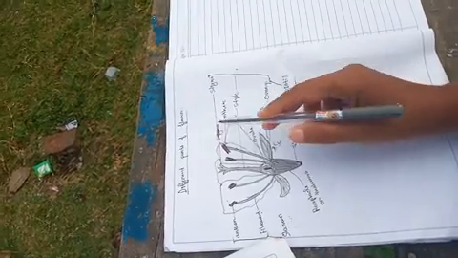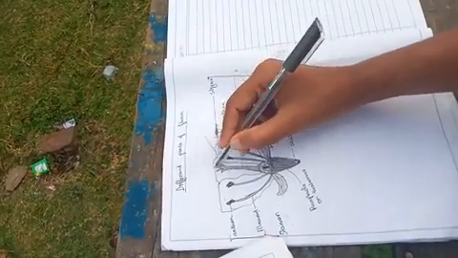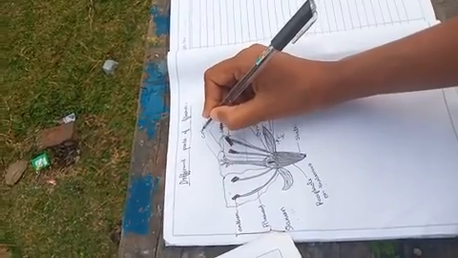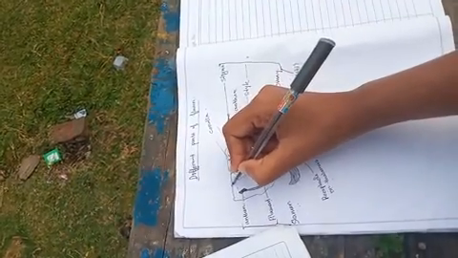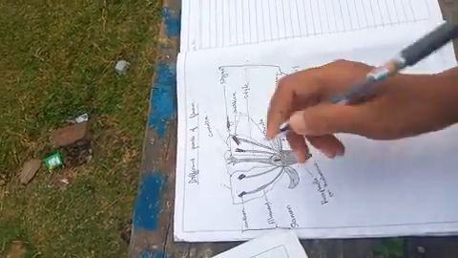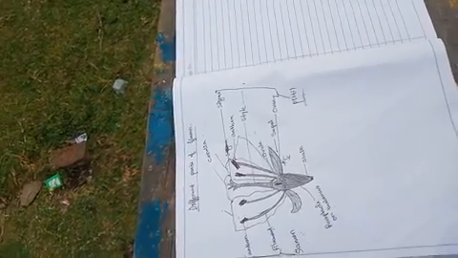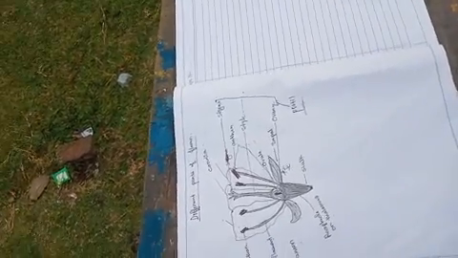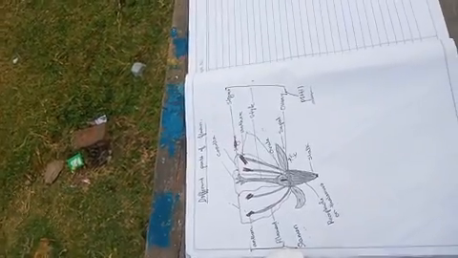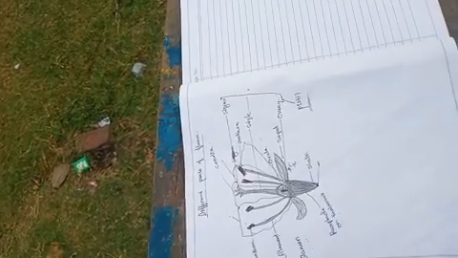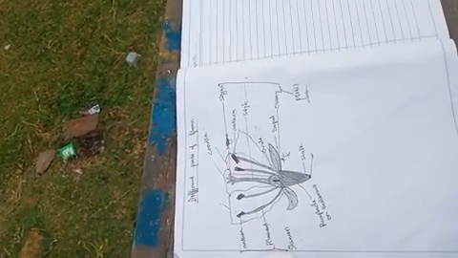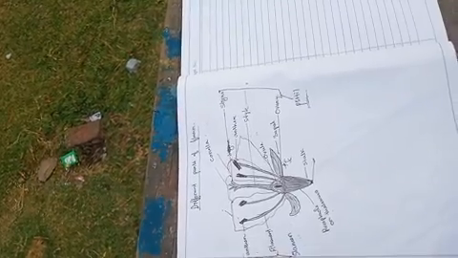All the petals together are known as the corolla, and a single one is known as a petal. And if we discuss the thalamus again, the thalamus or receptacle is where all the floral parts are attached.